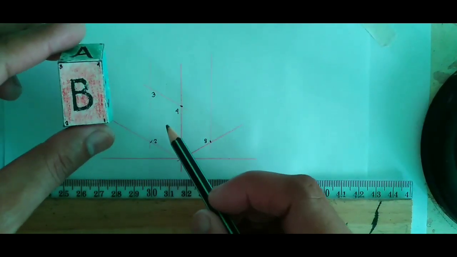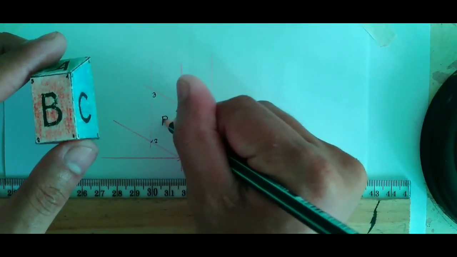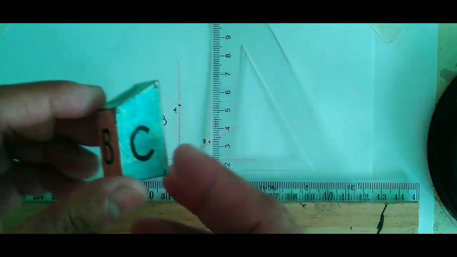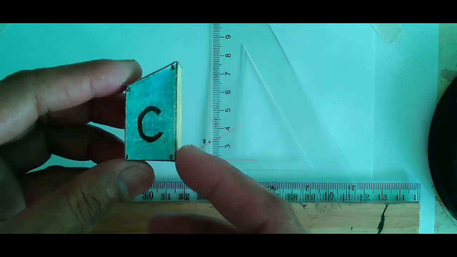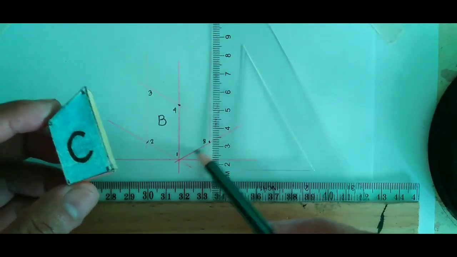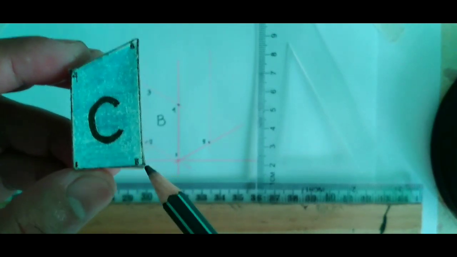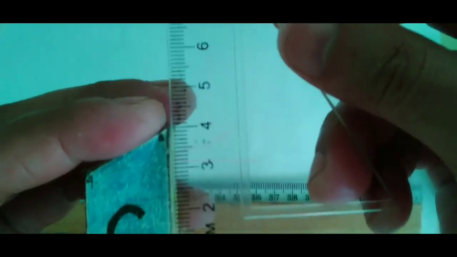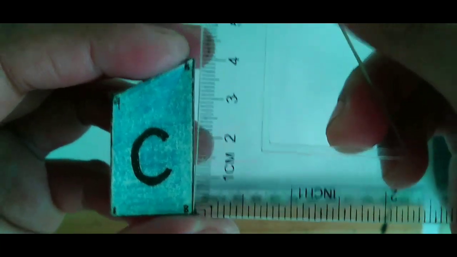This is now your surface B. Now that the surface B is done, let's proceed to surface C, which is the side view of the object. So we have here a point 1 and point 8. We're going to get the distance from point 8 to point 5. The distance from point 8 to point 5 is 4 centimeters.